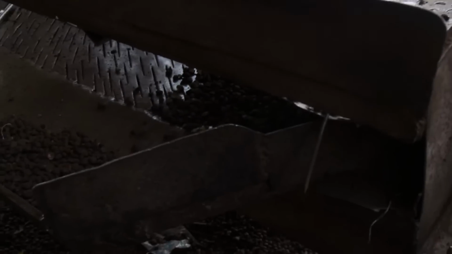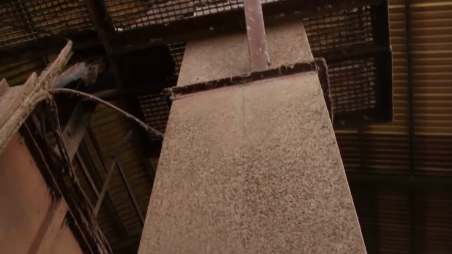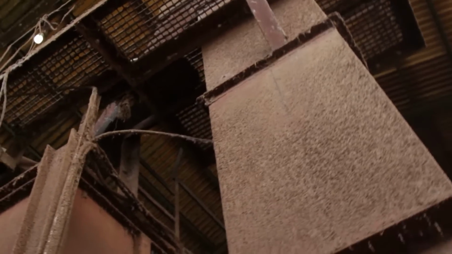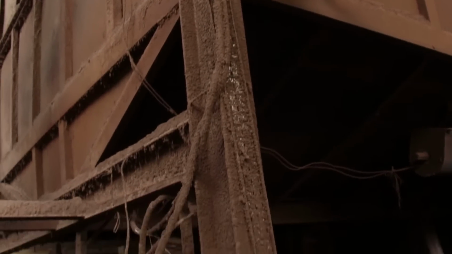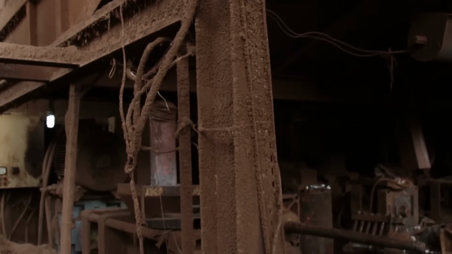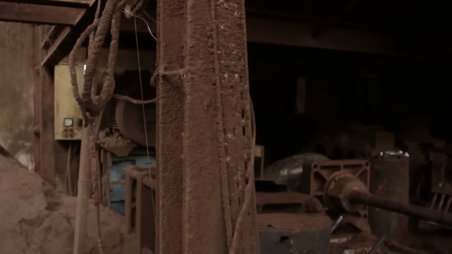This machine here is called a belt elevator, made up of a belt, electric motor, and buckets. While the kernel falls into it, the buckets shove the kernel up and throw it into a conveyor up there called the distribution conveyor.